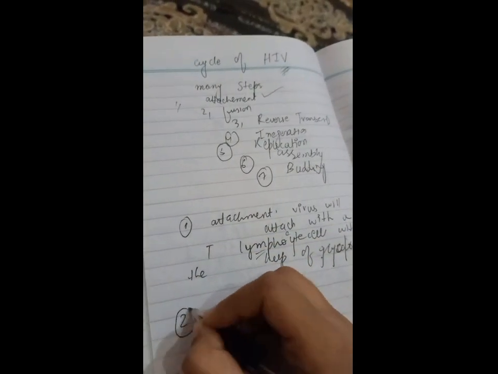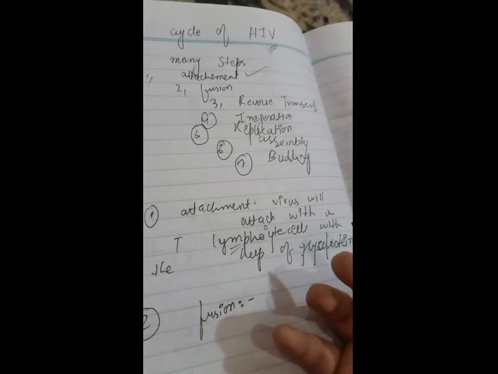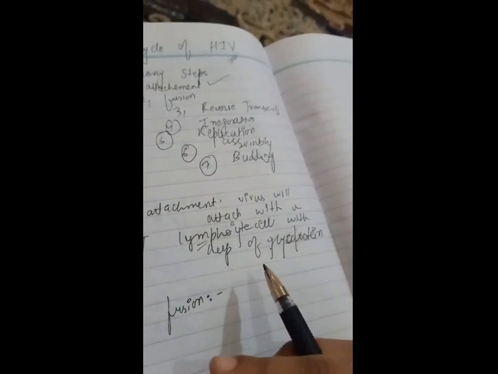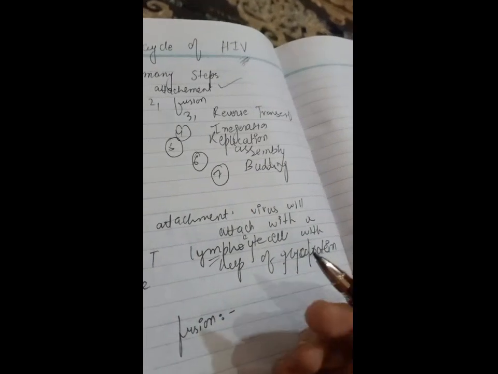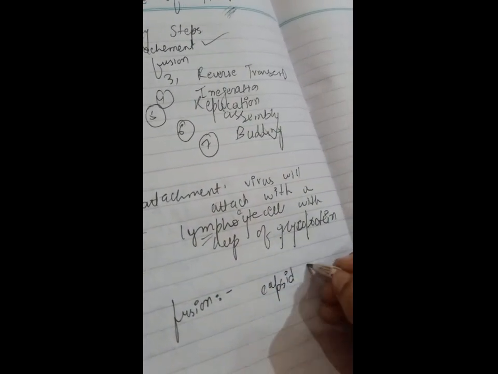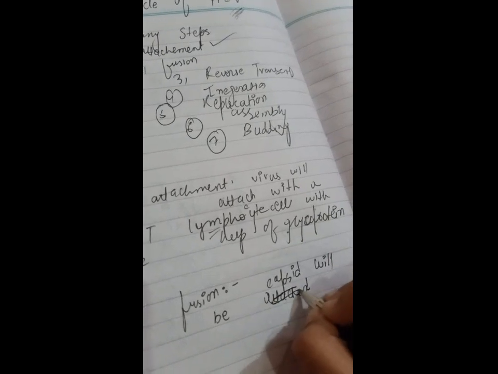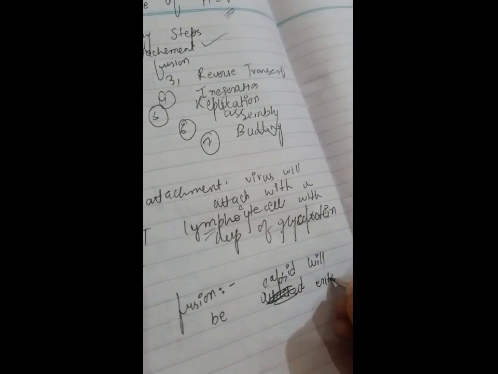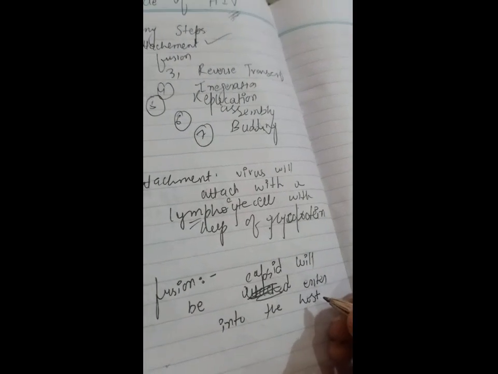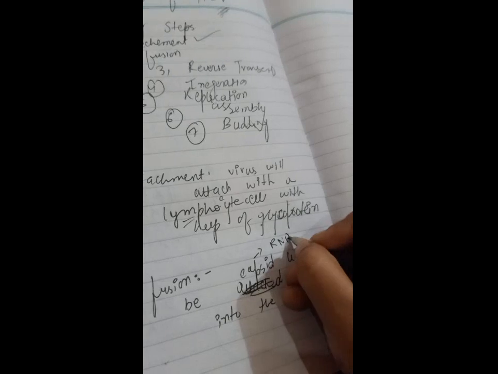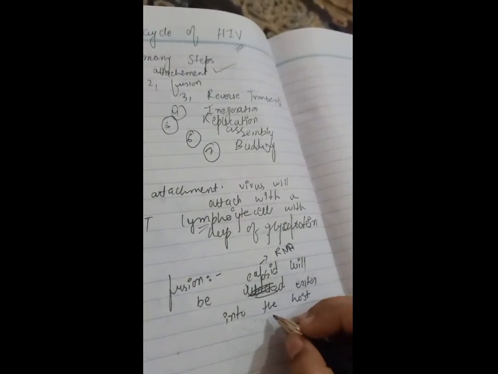The second step is the fusion. The part attached with the glycoprotein remains on the surface of the virus, and the remaining part, the capsid, will be injected and enter into the host cell. Their spikes will remain outside. The capsid is the main part that has the RNA. HIV has single stranded RNA. They will move inside and enter into the host cell.